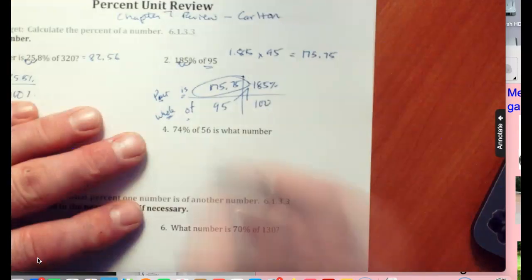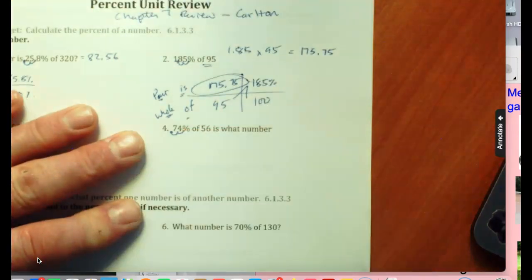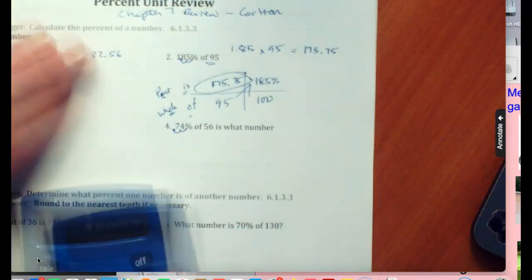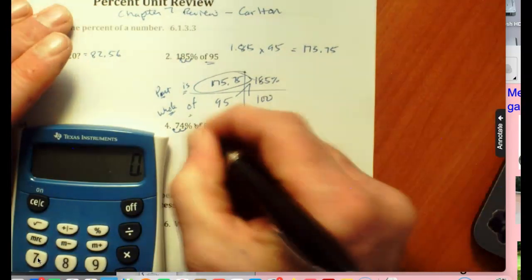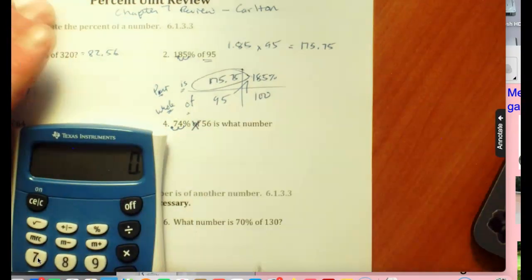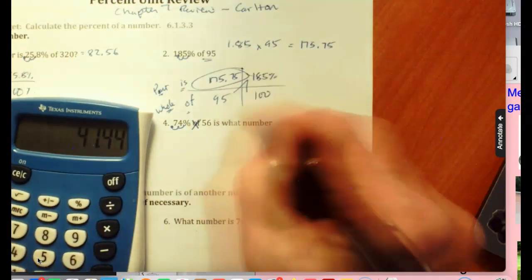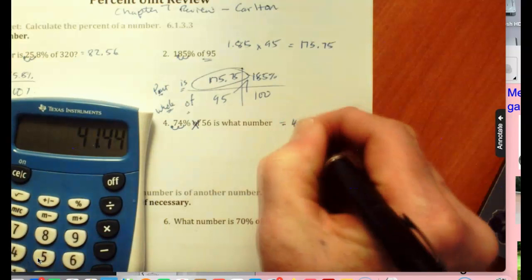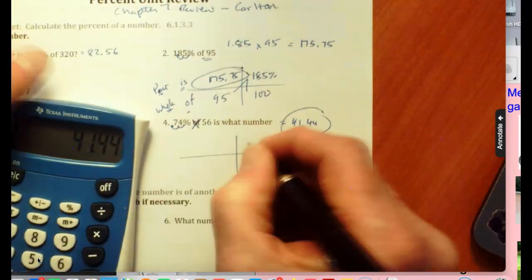All right, let's just drop down and do this one down here. We want 74% of 56. Let's do it the calculator way first. We'll divide first and then just take 0.74. So of means multiply, so there's my little abbreviated work step here. So 0.74 times 56, it's got to be less than 56. That equals 41.44.